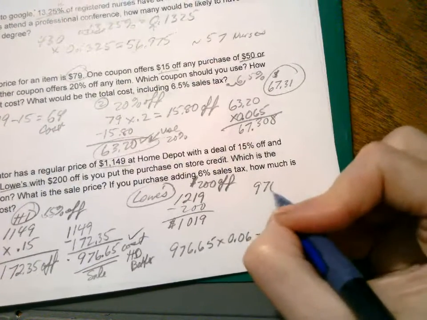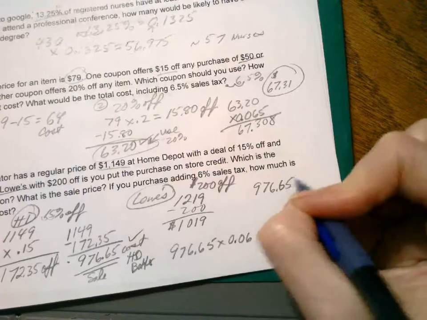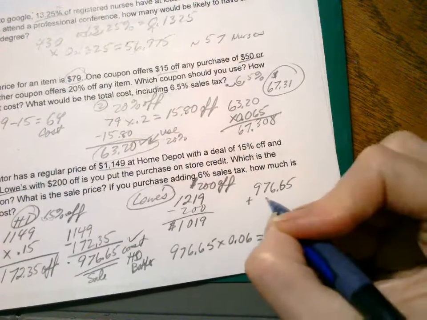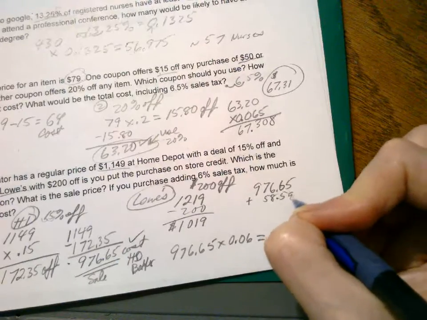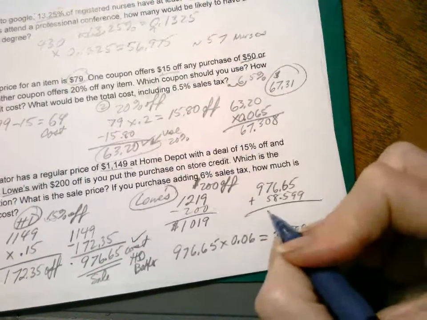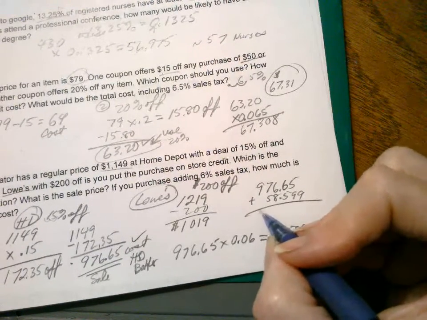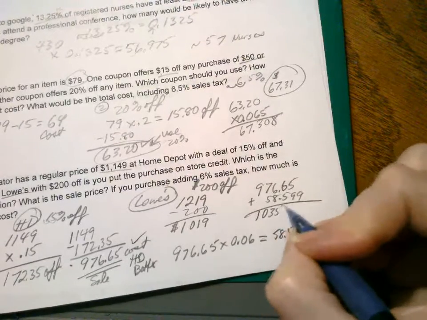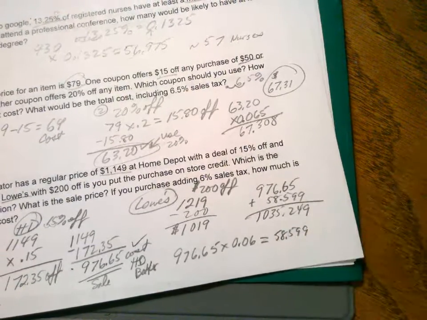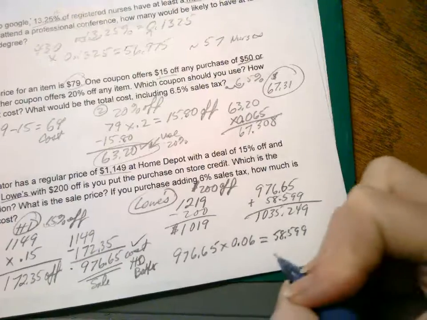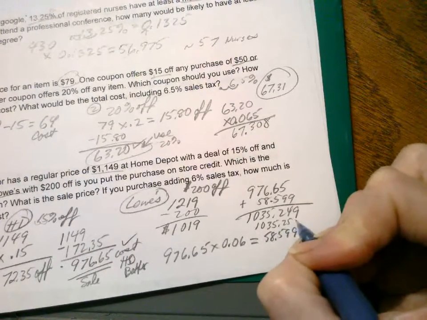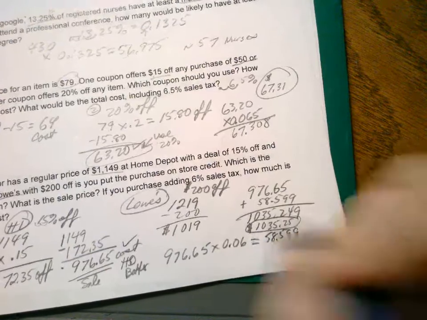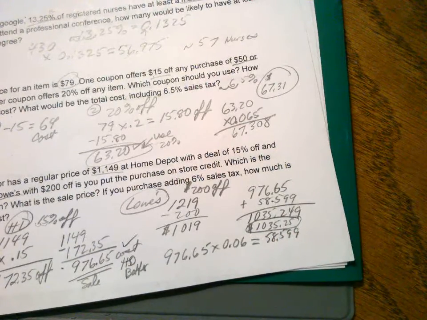So 976.65 plus 58.599 is going to give me, so probably have to round it, 1035.25 for my final total cost.